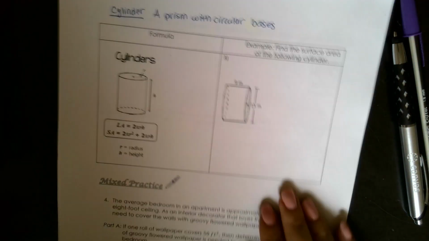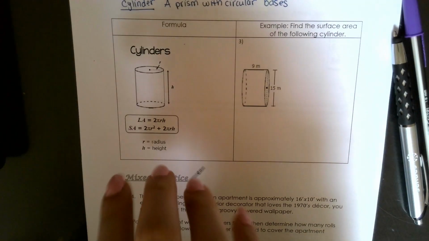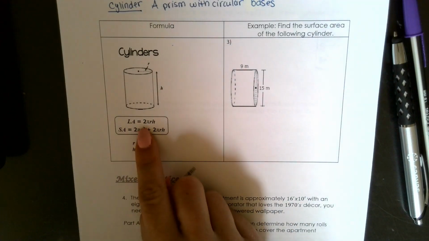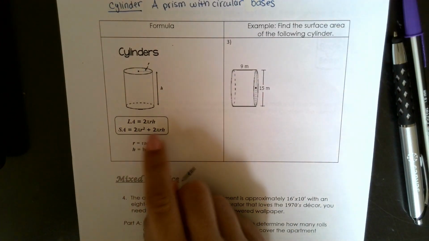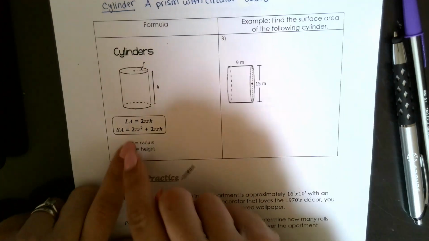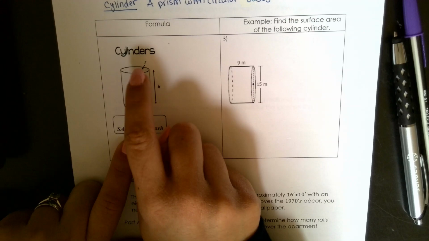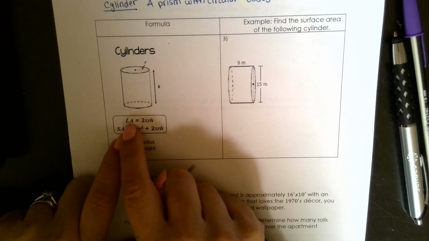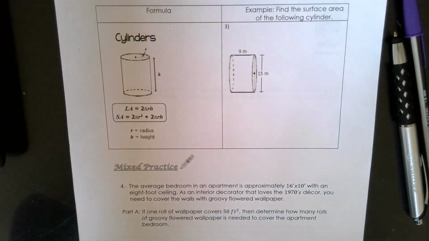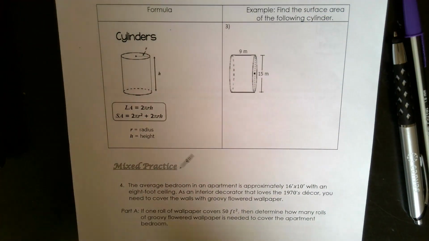Same thing here. In order to do that, we need to find the lateral area, which is going to be 2 pi RH, and the surface area means you're going to add that to the area of the base. So my circle is my base. Area of a circle is pi r squared, and then you just multiply by 2. So that's where it came from. And then here is the sides, the lateral area, meaning not including the area of your base.